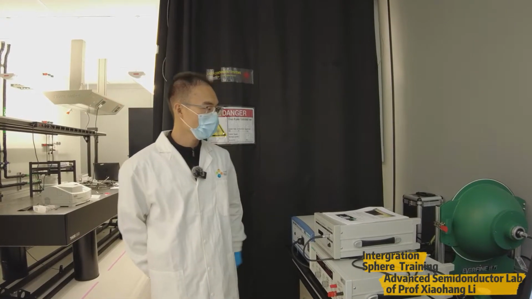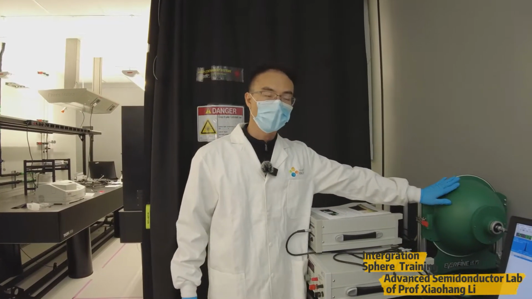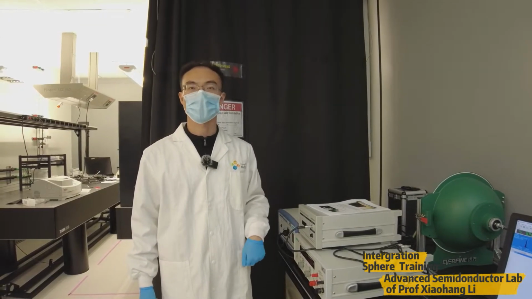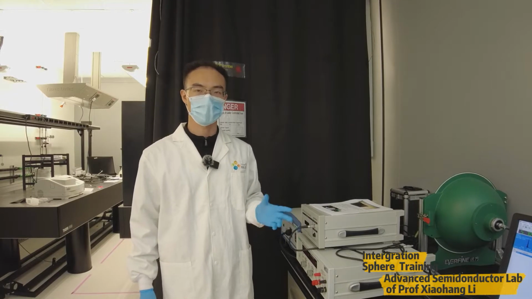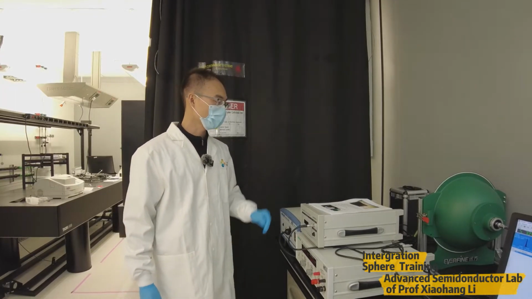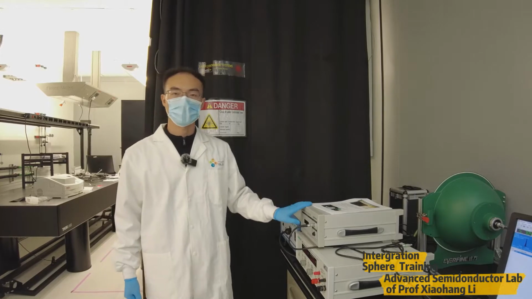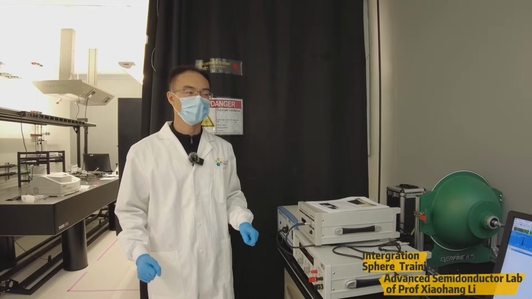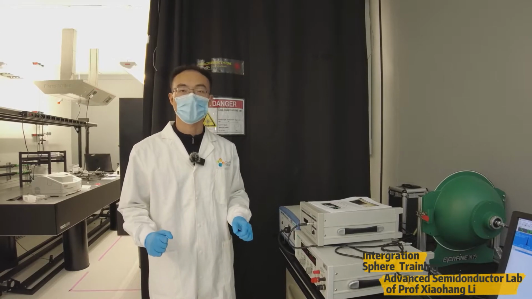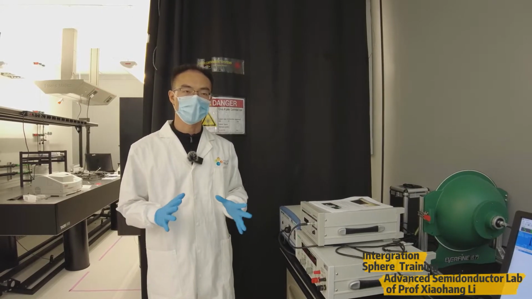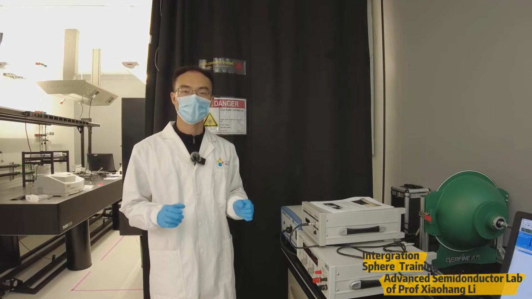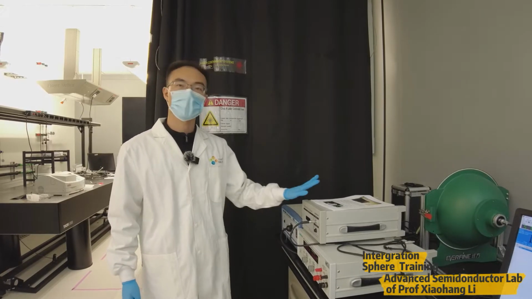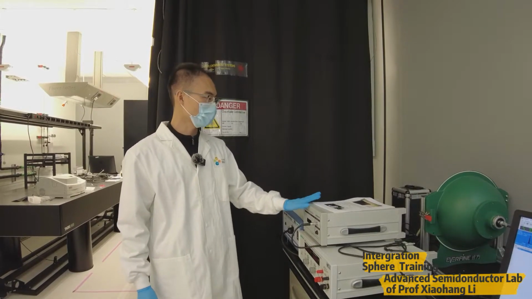And the integrating sphere we can see here is this one, and it's used to collect the light emitted from the LED device or laser or some other device. Because this integrating sphere can collect almost all the light from the device, it can get a very accurate value of the optical power and the luminous flux of the devices. And now we will start the training of this equipment.